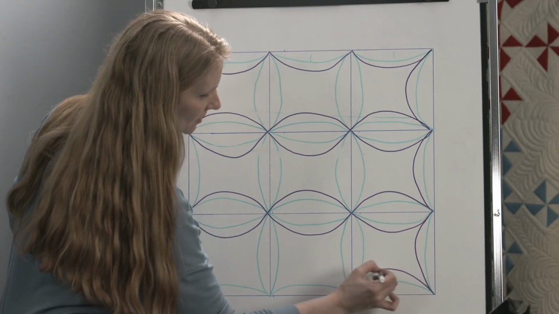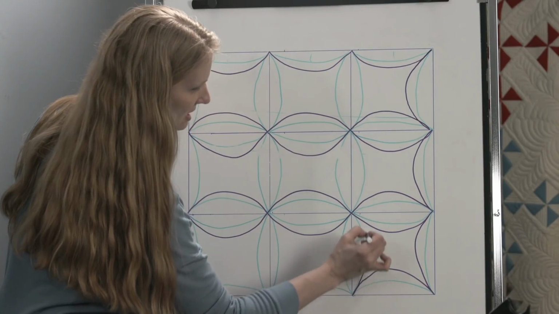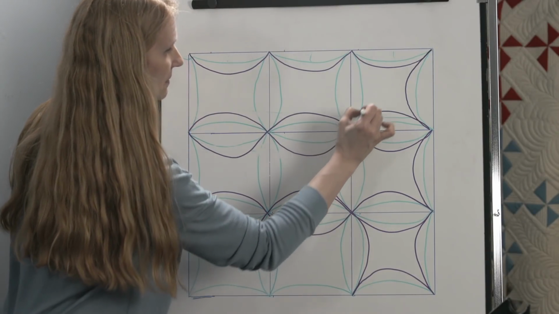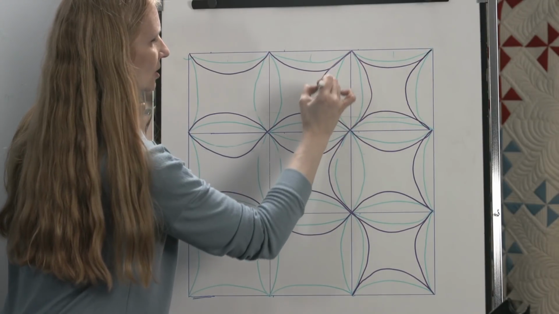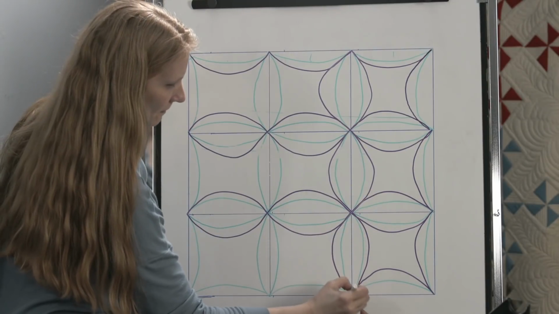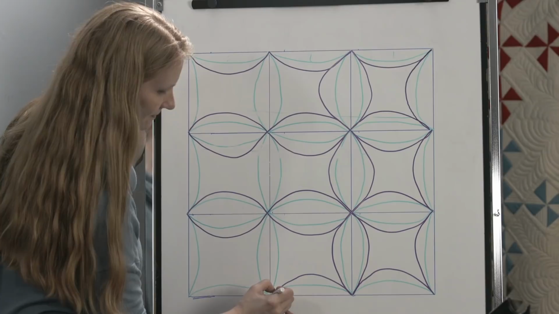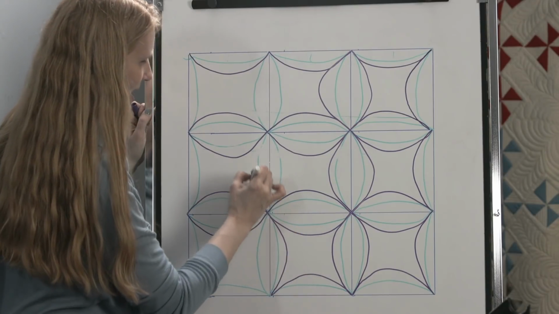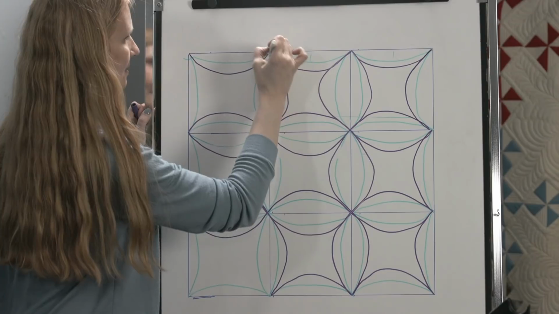And I'm using different color pen. You could be wild and crazy and use different colors of thread if you wanted. Just the look that you're going for. Ooh, that one went crazy. Remember, once is a mistake, twice is a design choice. Okay, let's make them all crazy.